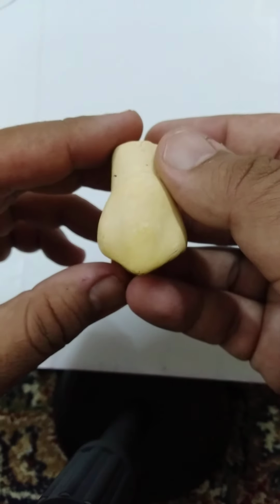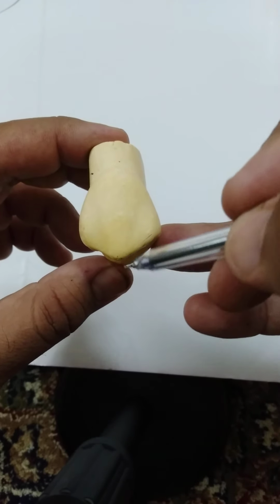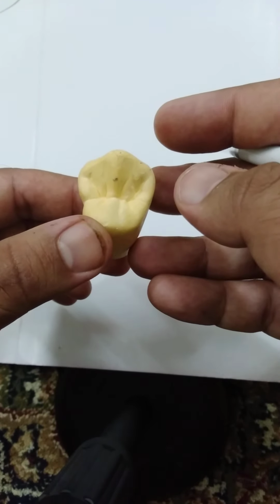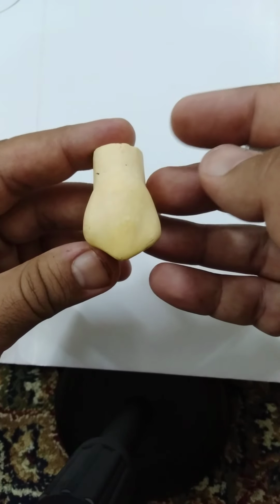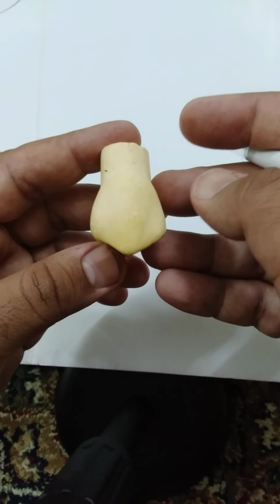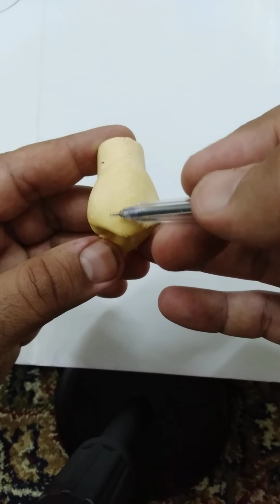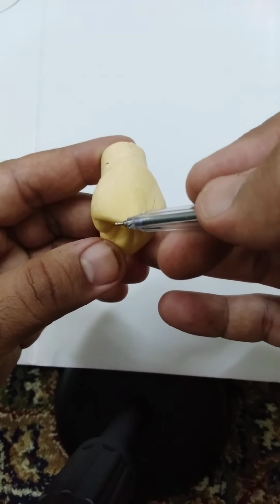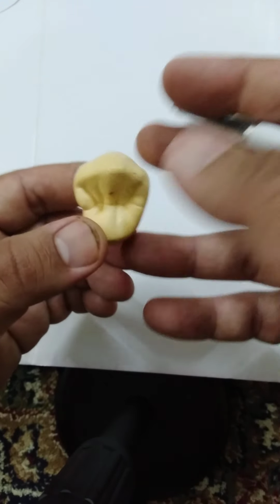The cusp tip is offset towards the distal. You can see this cusp tip is offset towards the distal. The developmental depressions here may pass over these occlusal slopes and create a notch here.